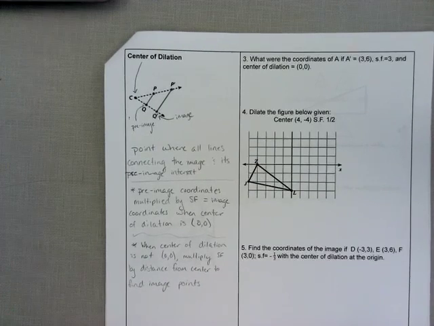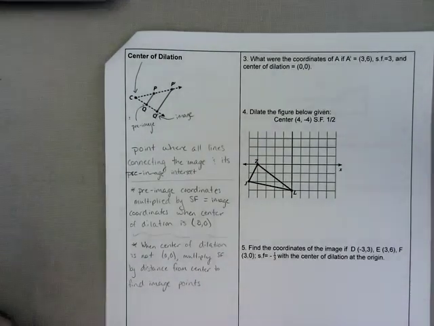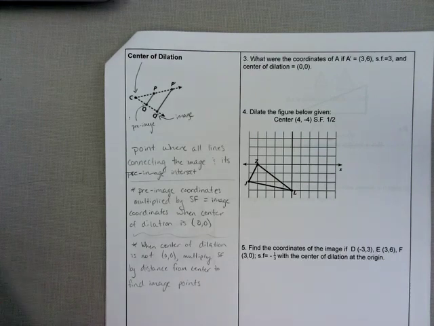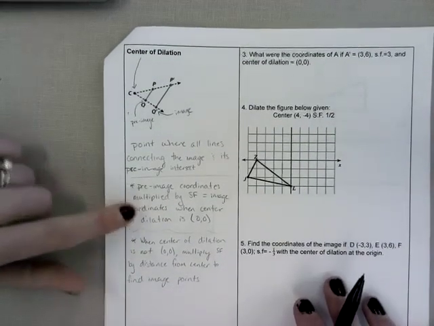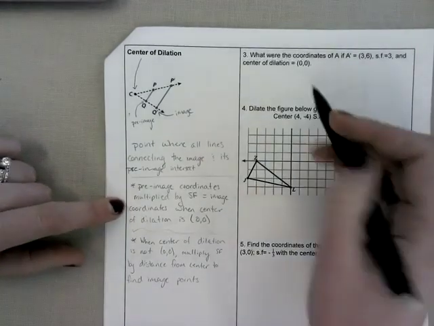So on a grid, we have two different dilations we're gonna look at. One is if it's centered at 0, 0. If I'm using the origin as my center of dilation, it's really easy. We just take our scale factor and multiply by the coordinates. So that's what this second piece is saying here. So we're going to try that here.